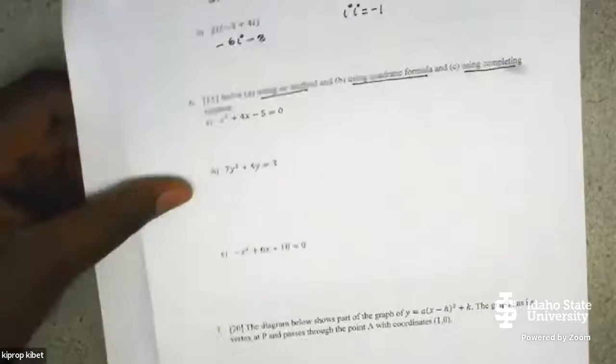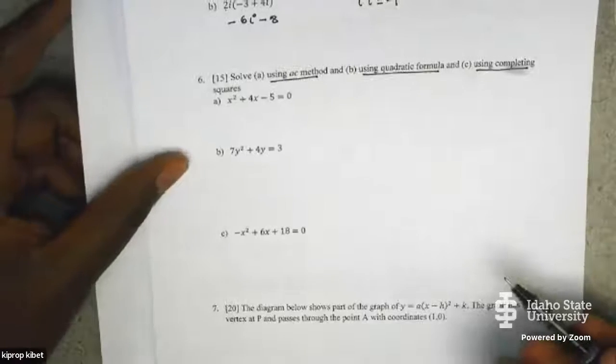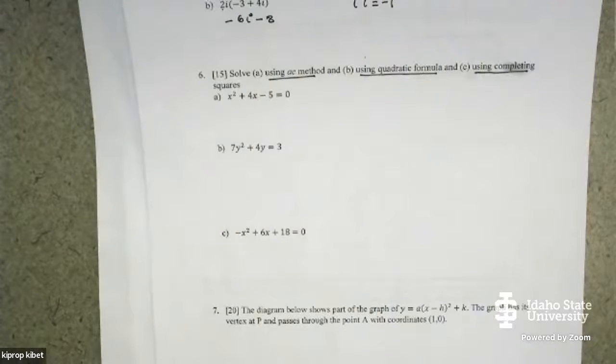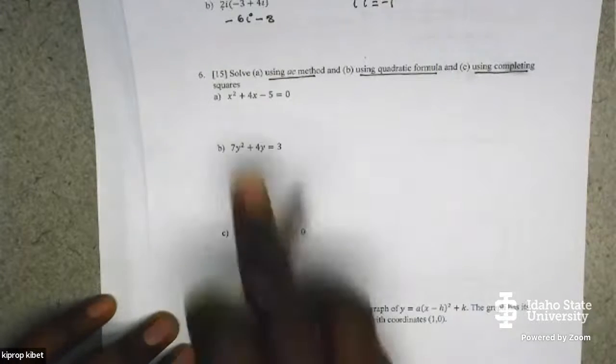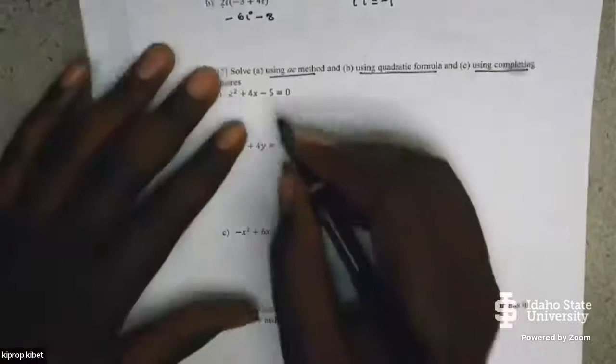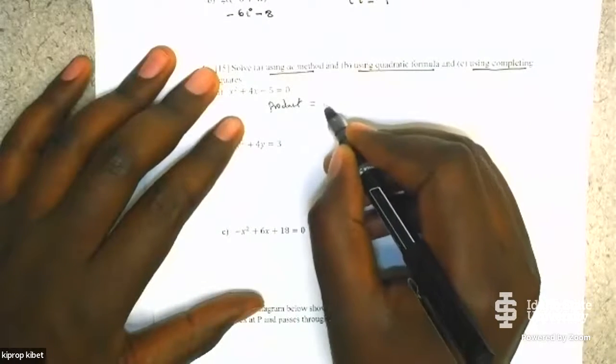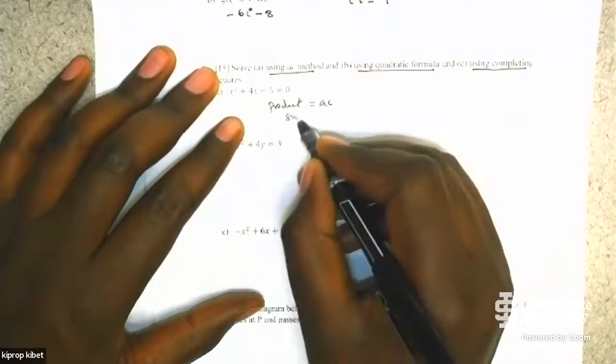But if in your final exam, you get something like that, which is specific, if you don't use the correct method, you might get a 0. So if it is an AC method, you remember that the product is AC, the sum is.